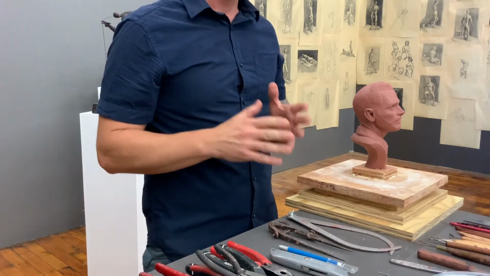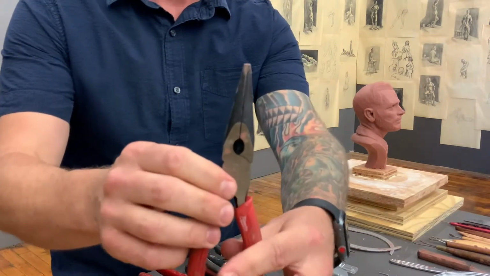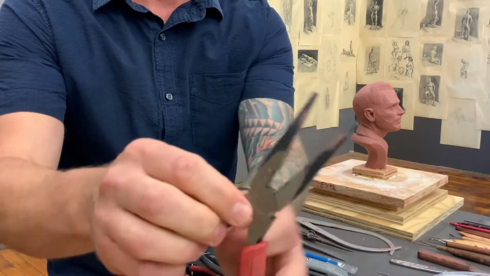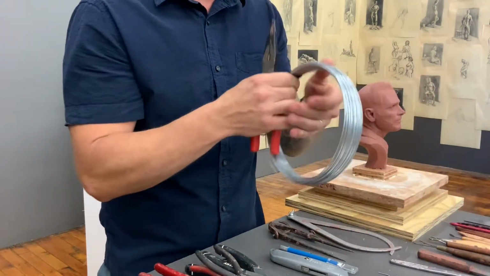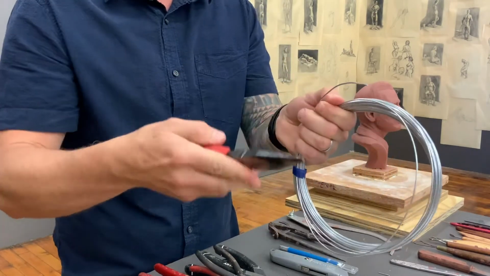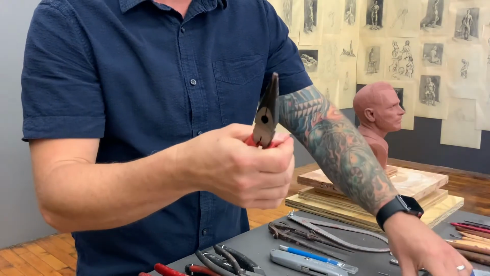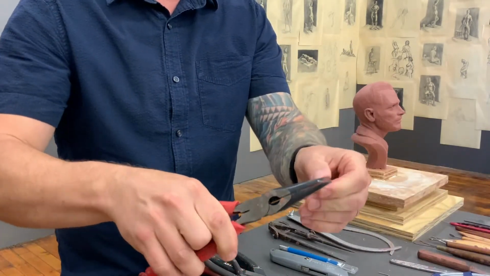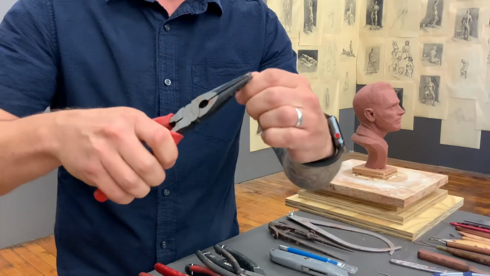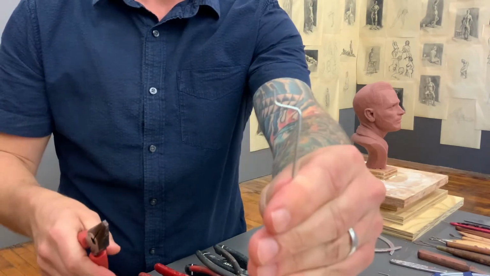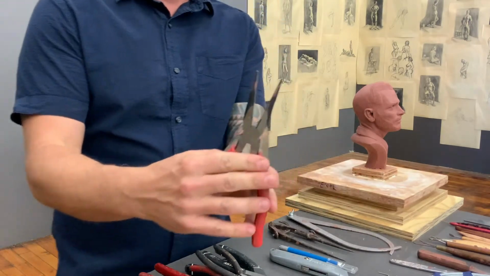So, in order to work with the wire, you're going to need a pair of needle nose pliers, like these, with a side cutter. This little section here is the side cutter, so that cuts it. You really only need one tool. We can take this side cutter here and cut the wire very easily, and then we can use the nose plier to bend it and shape it. So this is all you actually need to work with that.